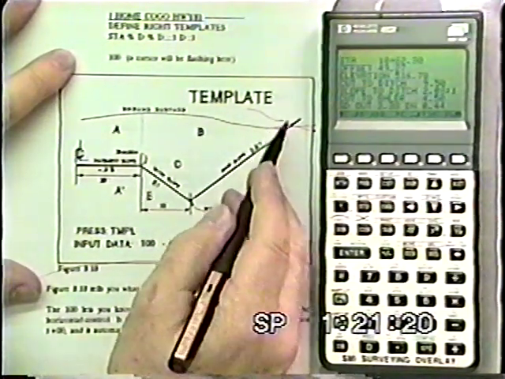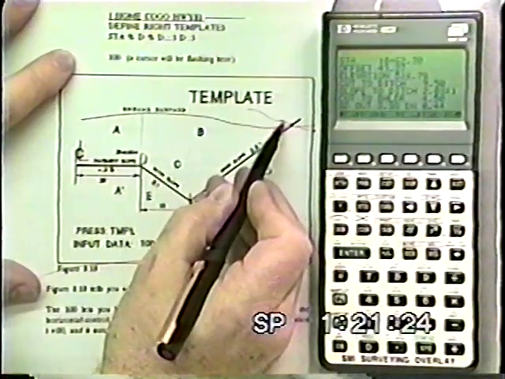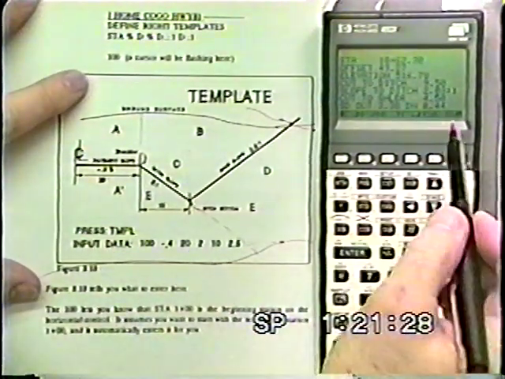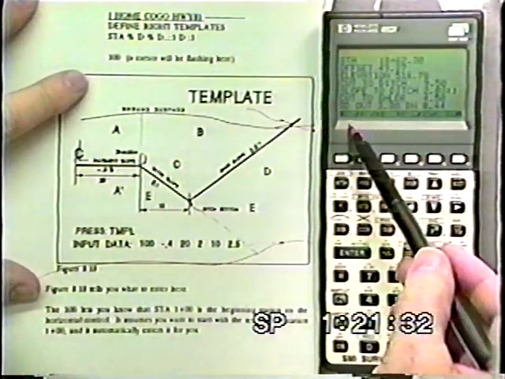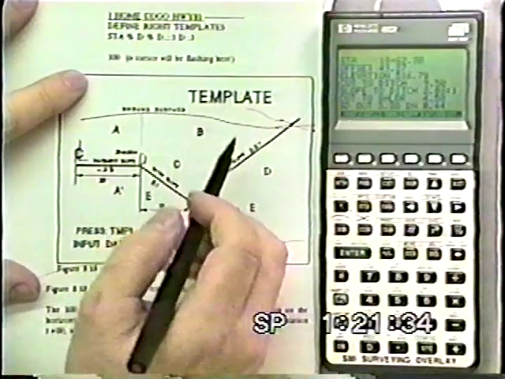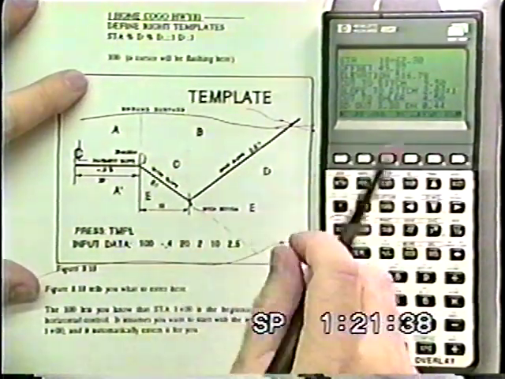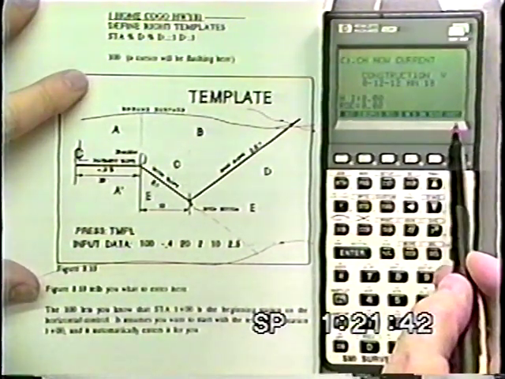Now the next time we took a shot here, and it says slope distance in 3.38. So it knows the slope of the ground by allowing us to press shot on this side first and shot on that side next.